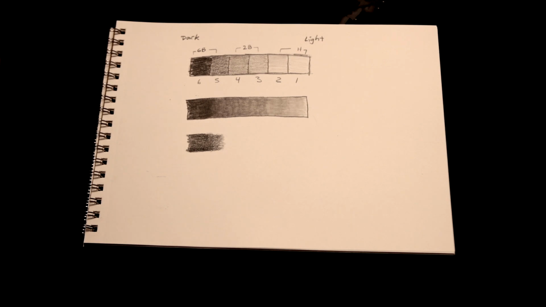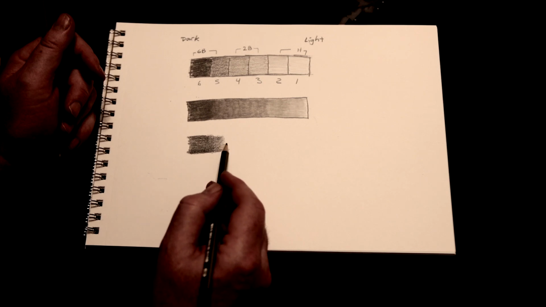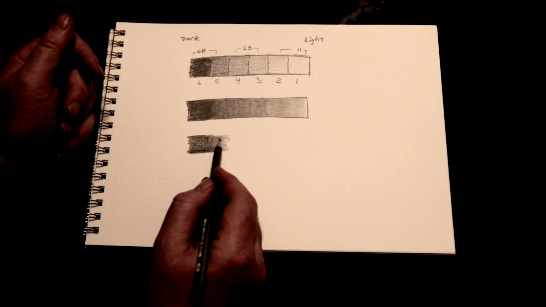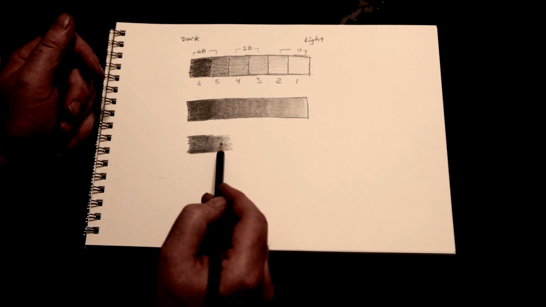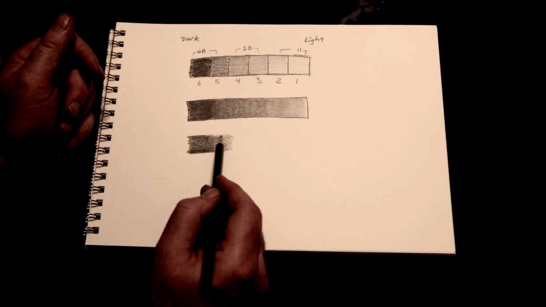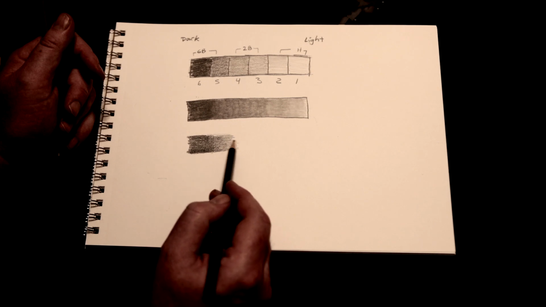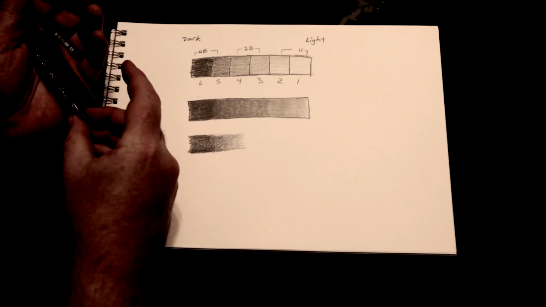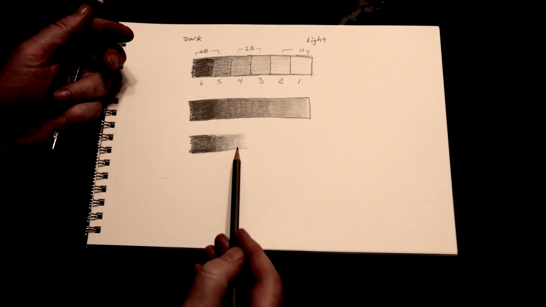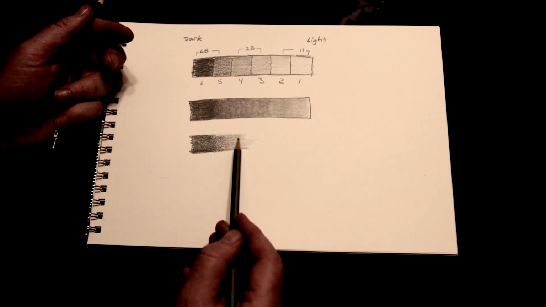And then if I want to switch, I'll go ahead and switch to my 2B. And I will overlap what I just did and start to bring that value out further. So this is another method for blending values if you don't want to use a blending stick. Now I'm going to use the H. And again, I'm overlapping. I'm starting back here and I'm bringing that value out.